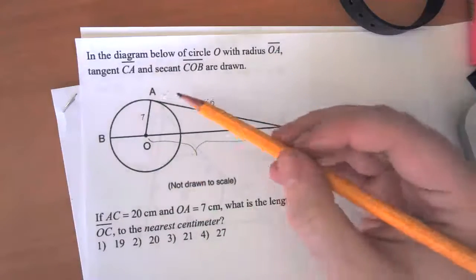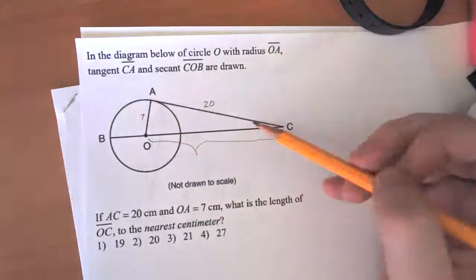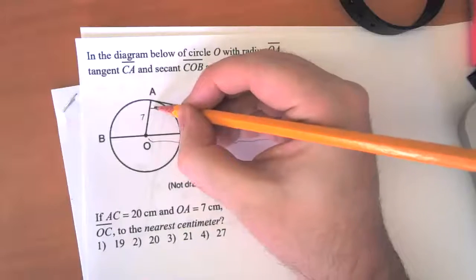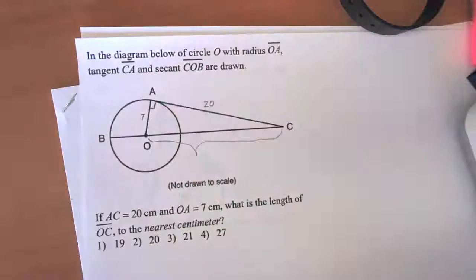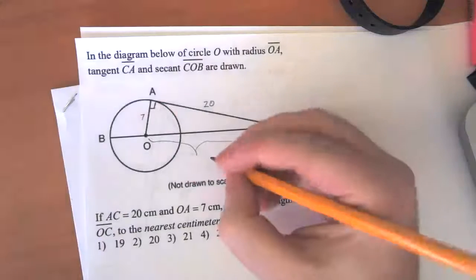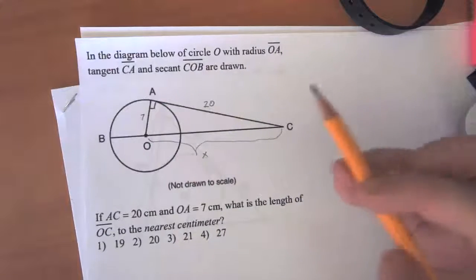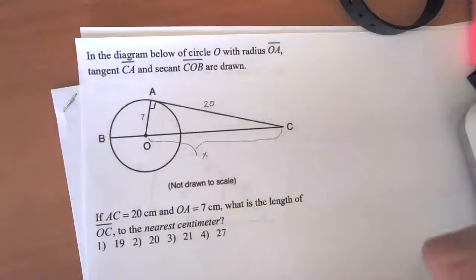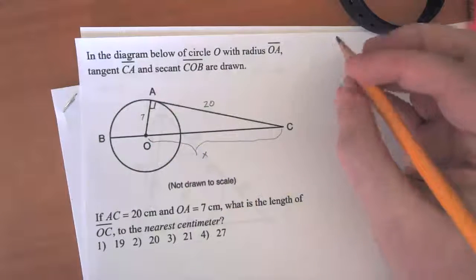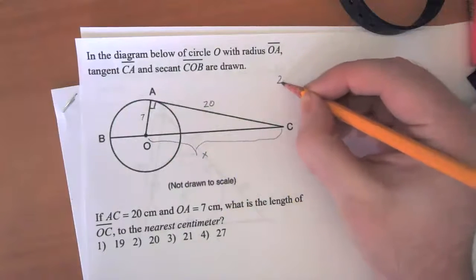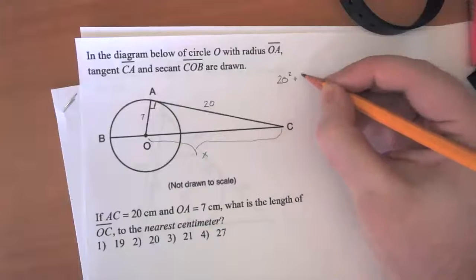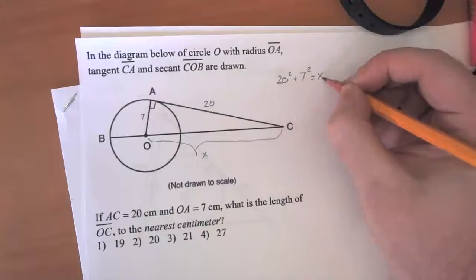And what's a fact about tangents that we have learned? Well, what we've learned is that these two line segments are perpendicular to each other. So I've got a right angle right there. So if I want to figure out what x is, how can I do that based on the diagram we've got here with a right triangle? Well, this is one of those key ideas that we hit in geometry over and over and over again. If we know two sides of a right triangle and want to find the third side, we need to use the Pythagorean theorem. So we know that 20 squared plus 7 squared is equal to x squared.